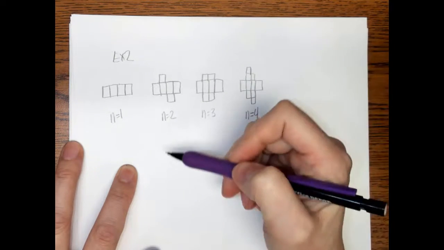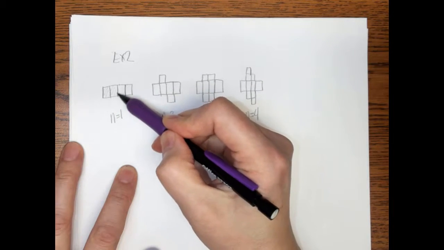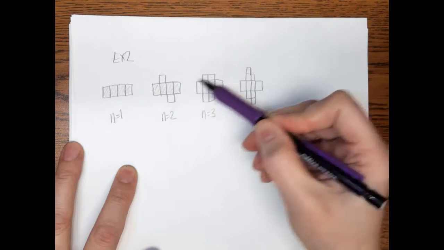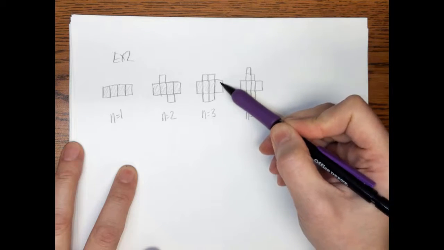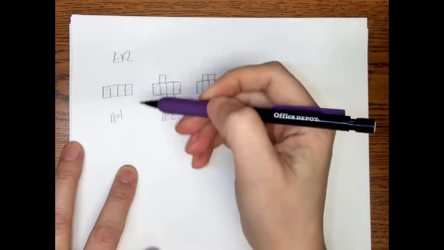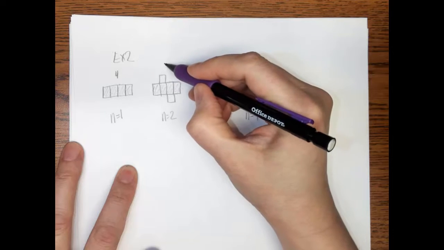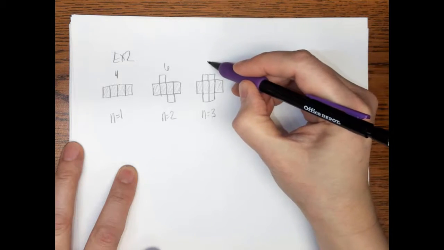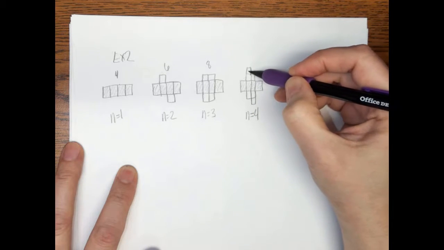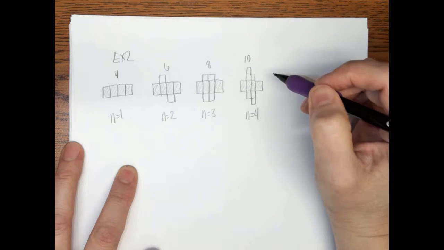Now let's start to analyze it. Some people like to look for what's constant throughout, and I'm going to shade in these 4 blocks because you can tell these 4 blocks are constant throughout the pattern. Another way to analyze the pattern or sequence is to count how many tiles are used in each. Well, 4 tiles here in stage 1, and then we have 6 tiles in stage 2, 8 tiles in stage 3, and 1, 2, 3, 4, 5, 6, 7, 8, 9, 10 tiles in stage 4.